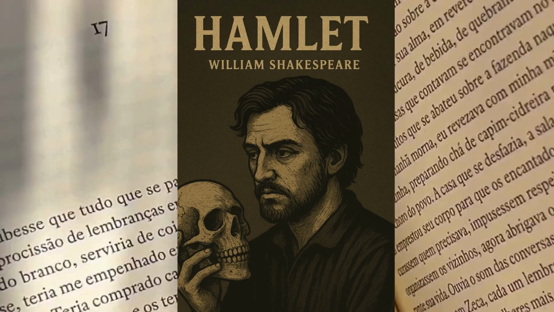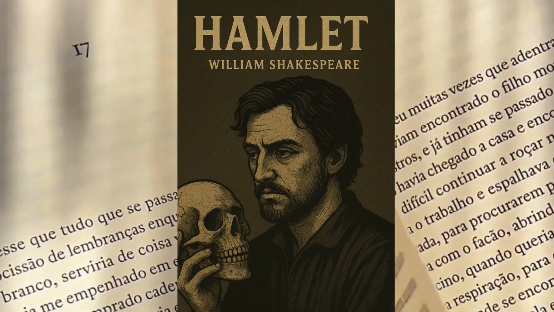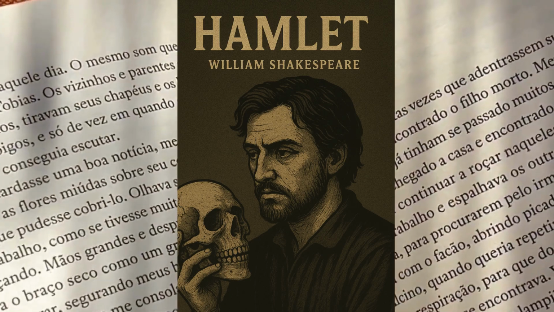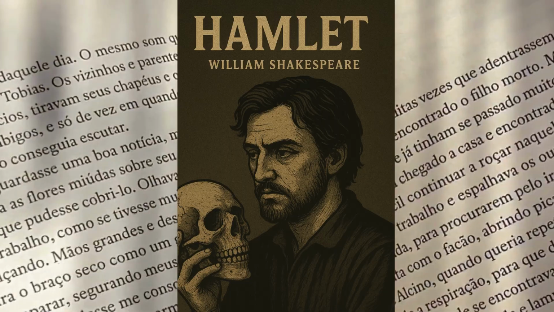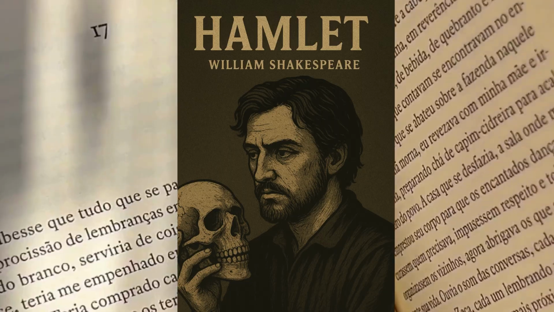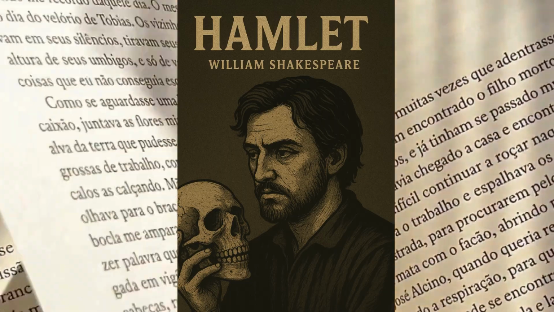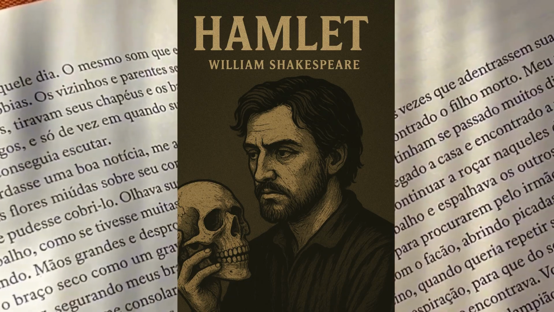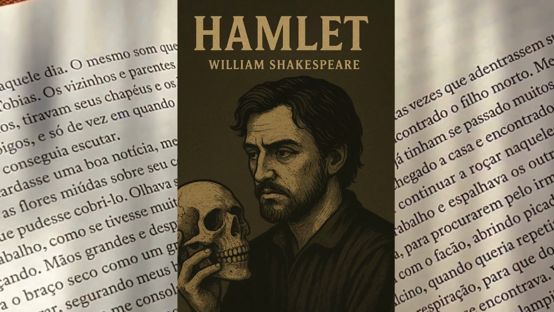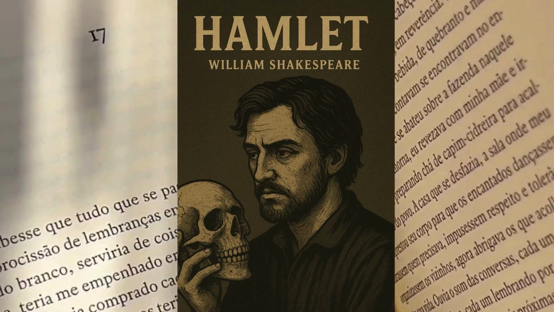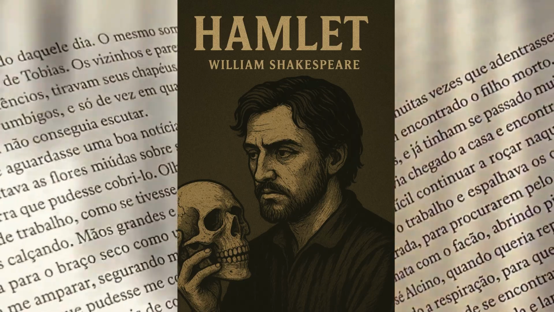Then Hamlet enters and delivers that iconic soliloquy. To be or not to be, that is the question. He's wrestling with the ultimate choice. Suffer through life's miseries or end it all. Is it nobler to endure the slings and arrows of outrageous fortune, or take arms against a sea of troubles and by opposing, end them? Exactly. He's weighing the passive courage of endurance against the active courage of suicide. Death seems like a tempting escape.